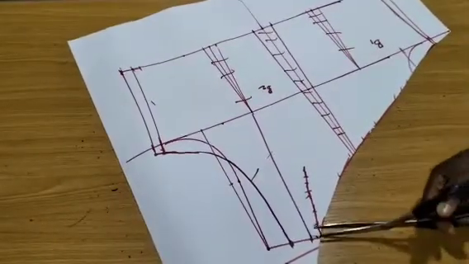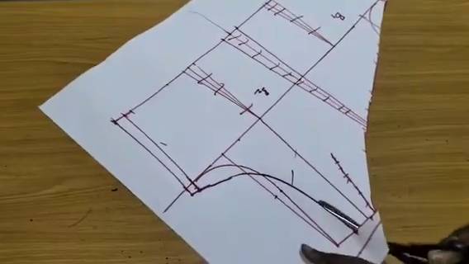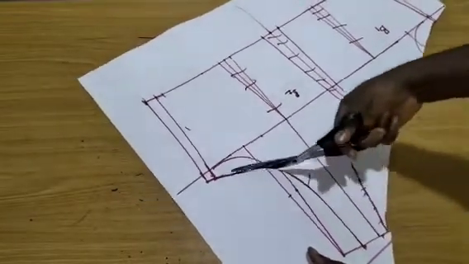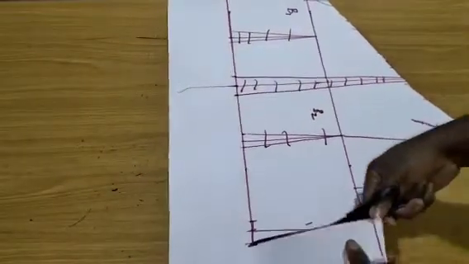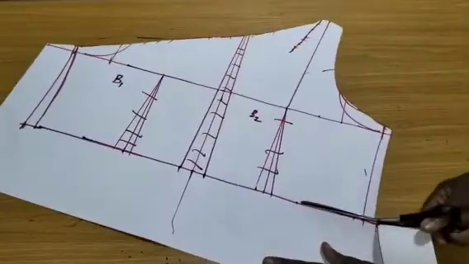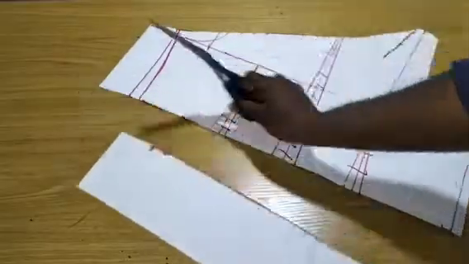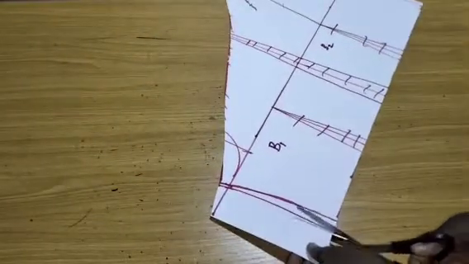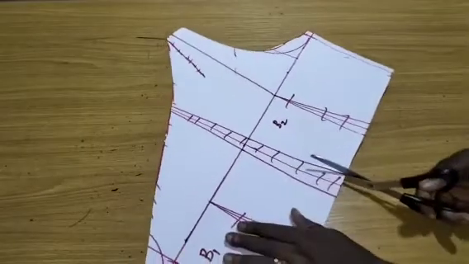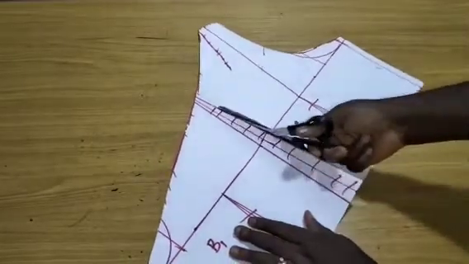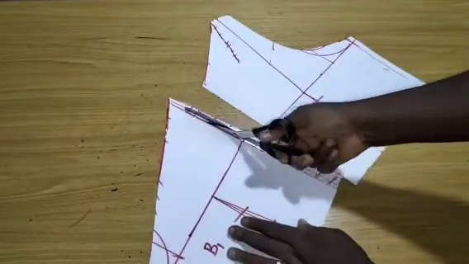Then I'm going to cut from here to here, and then cut from here to here. I'll cut the new side and cut my waist line. Then I'll cut the side like this. Then I'll come over here and cut this and this.